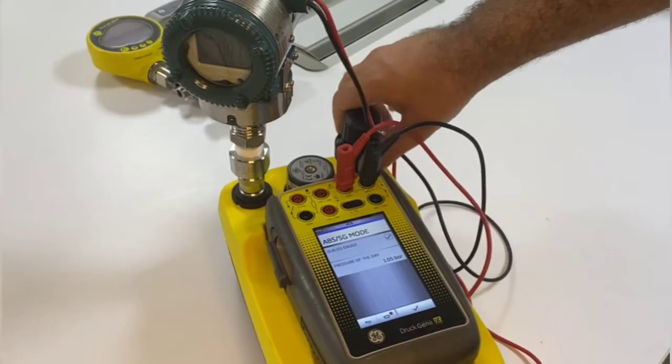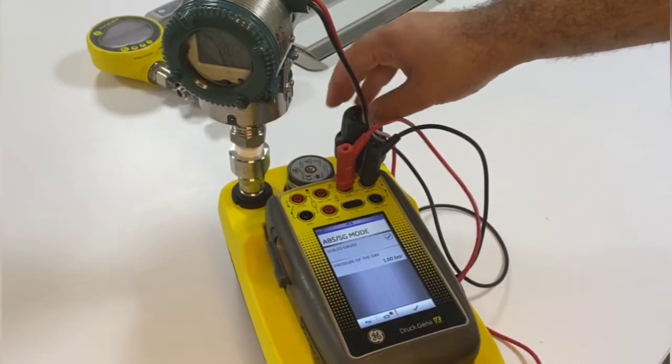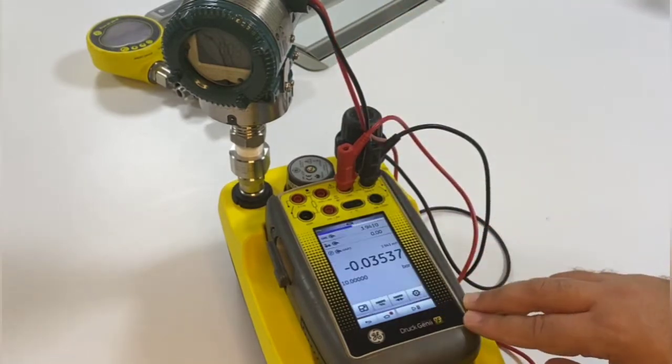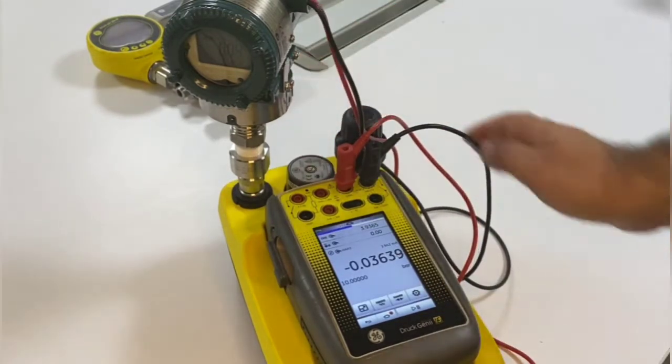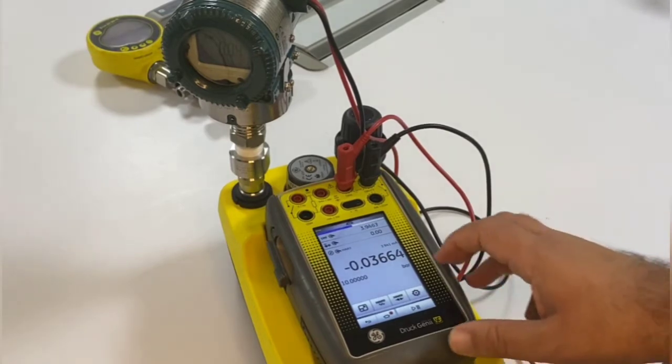I will vent the pressure. So that's the necessary point to be done when you connect an absolute pressure module. You can use it as absolute or gauge. Here I'm using the TERBS pressure module, range 100 bar absolute.